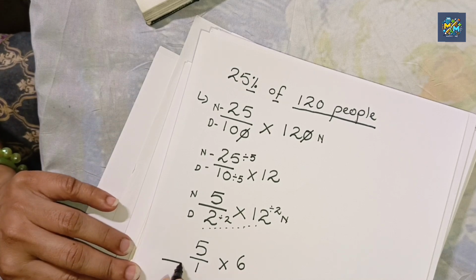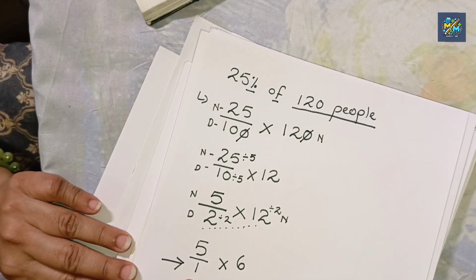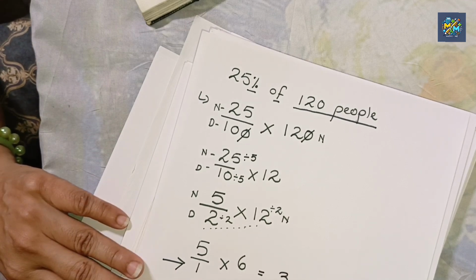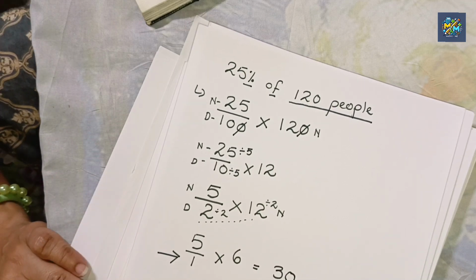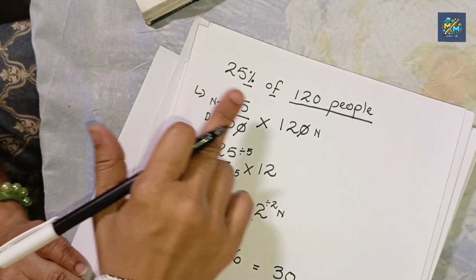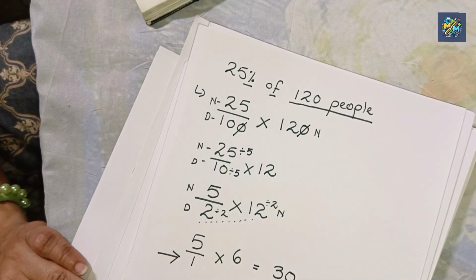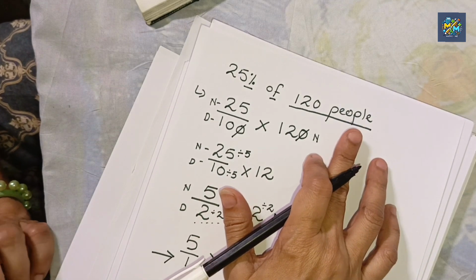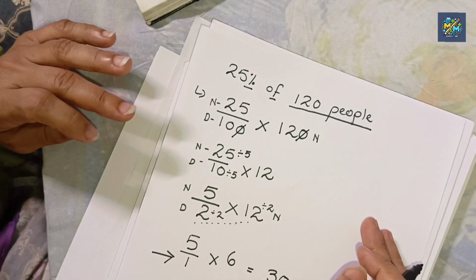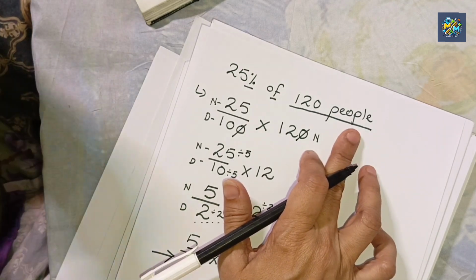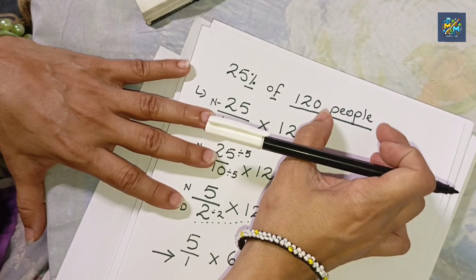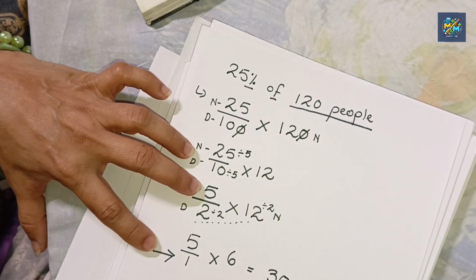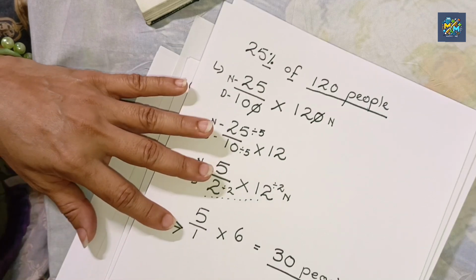So as shared previously, do not consider a 1 if it is in the denominator. So simply my answer is going to be 30. So 25% of 120 people will be 30 people. I have already shared with you whatever unit, rupees, dollar, meter, centimeter, number of people, number of fruits, whatever is given in the question, while writing the answer you always have to write that or your marks will be deducted.